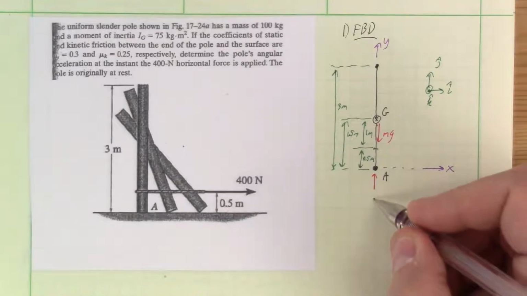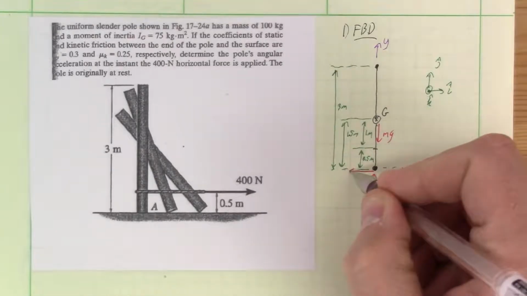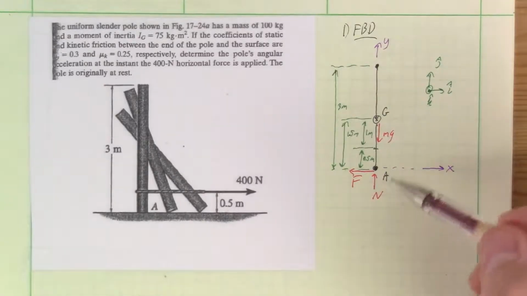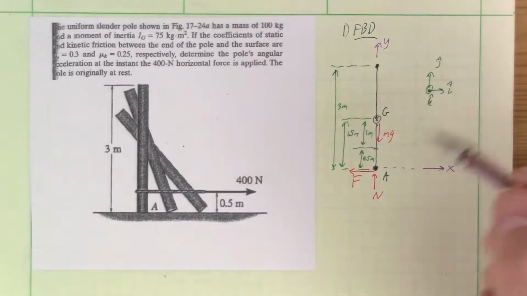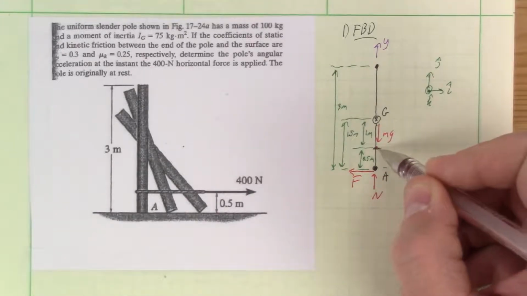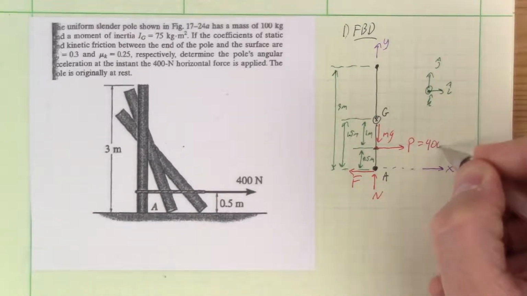We have our normal force. We have associated with that a friction. I'll just put it there like it's stemming off of it. It really acts as a contact, but that works. And then we have our applied pull up here, and we'll just call that P, and that's a 400 Newton force.